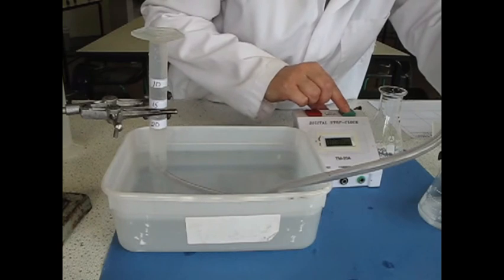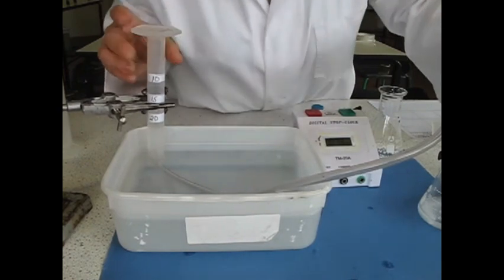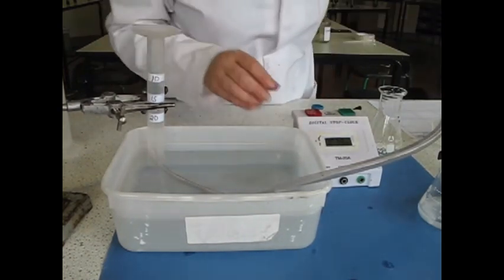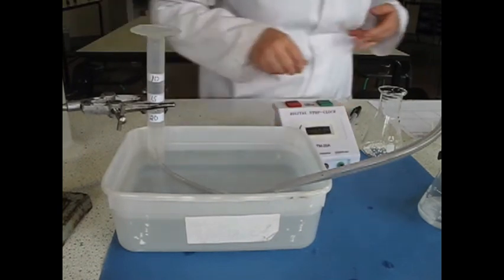Here we go. And stop. So we've collected 15 centimetres cubed, and it has taken us 33 seconds.